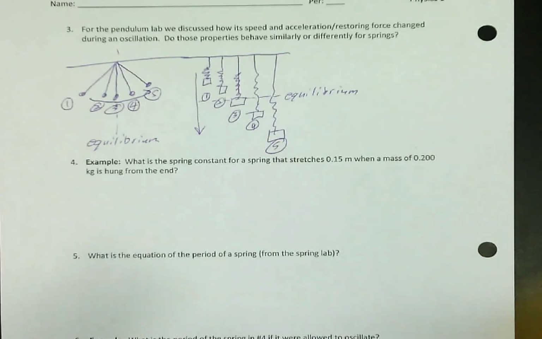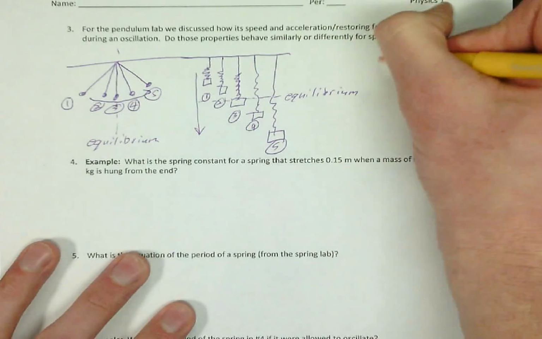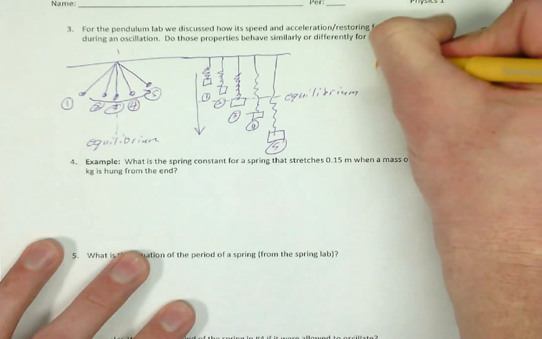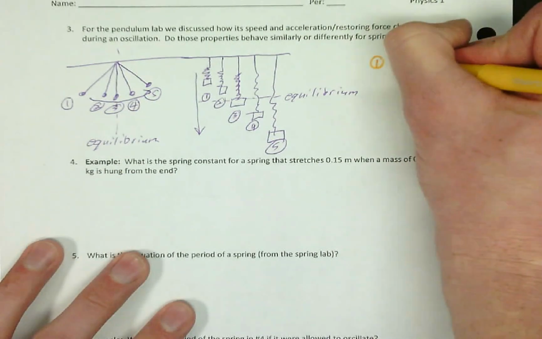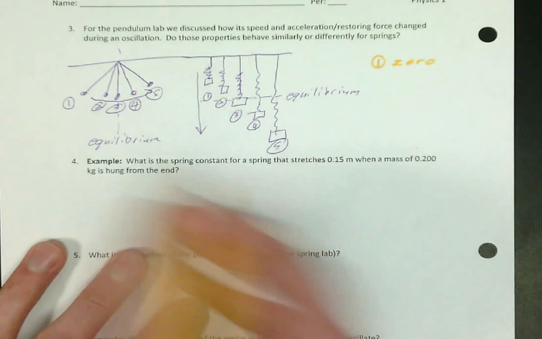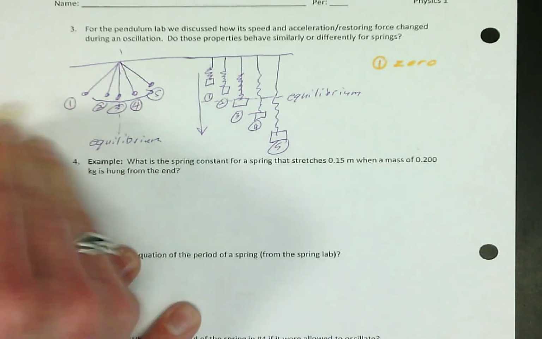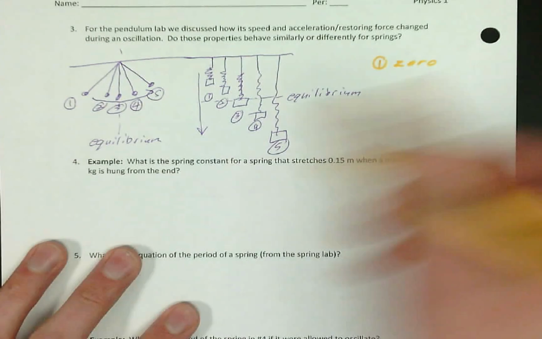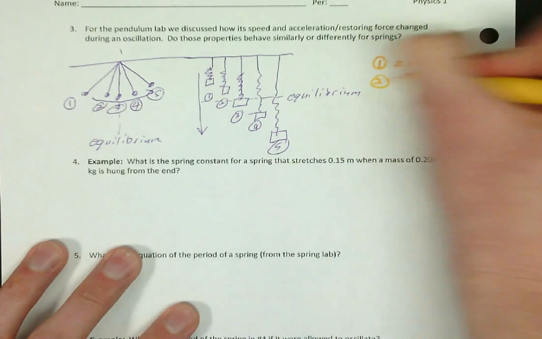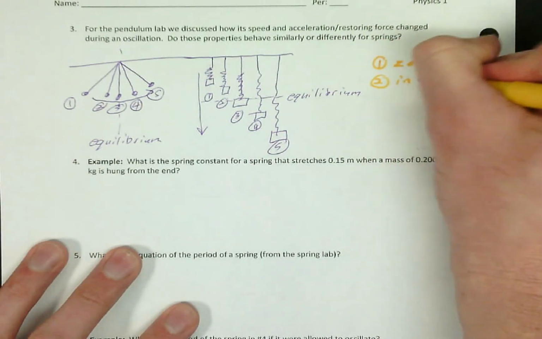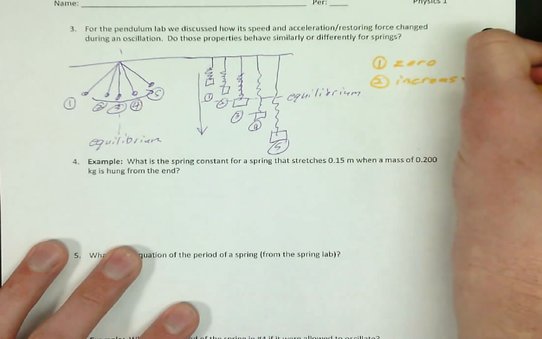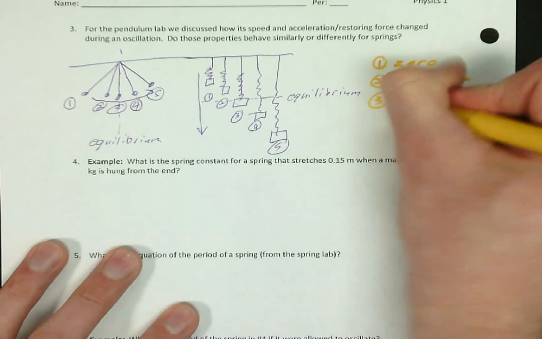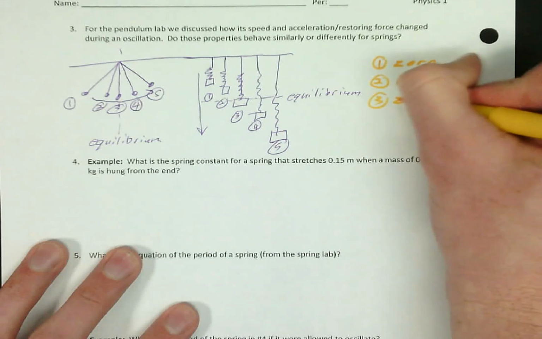So when we did the pendulum lab, we said at position 1, the velocity was 0 because it was at its maximum displacement. It wasn't going forward yet, but it wasn't going back anymore. As it went towards equilibrium, it increased its velocity. When it got to equilibrium, it was the fastest it could go.